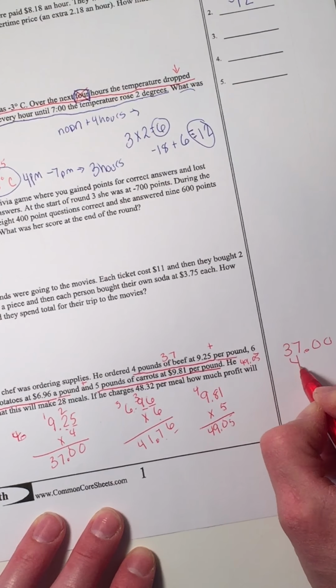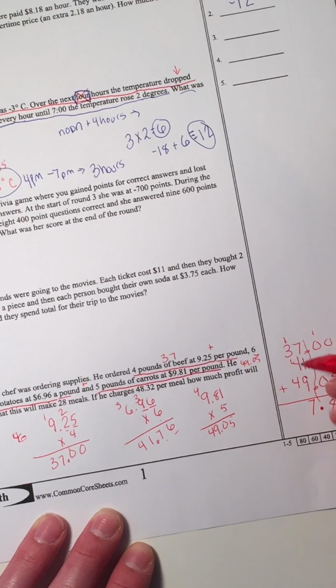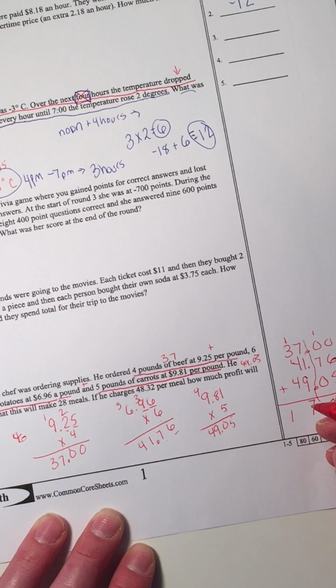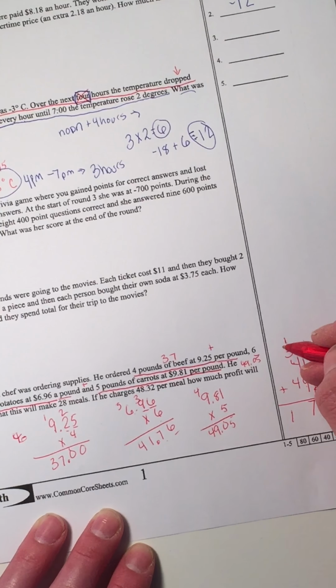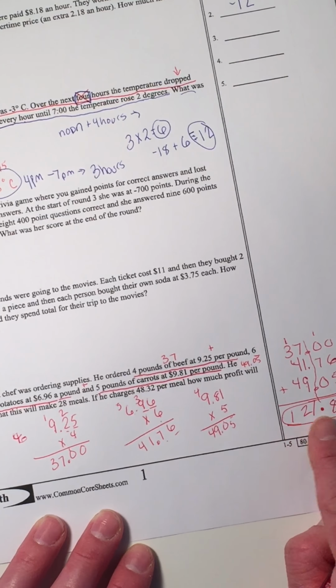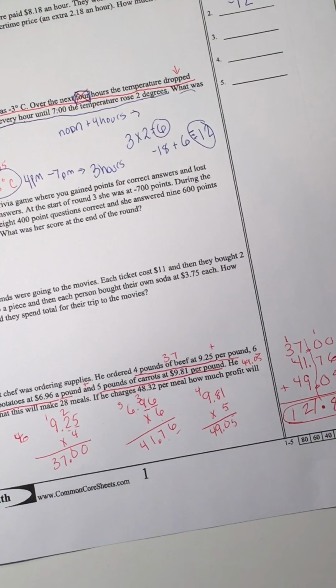6 plus 5 is 11. Carry the 1. 1 plus 7 is 8. 1 plus 9 is 10. Plus 7 is 17. 1 plus 3 is 4. 4 plus 4 is 8. 8 plus 4 is 16. So we know that, no, I'm sorry, I can't add. 1 plus 3 is 4. 4 plus 4 is 8. 4 plus 4 is 12. So we know that the total that he spent was $127.81. That's the first step of this problem.